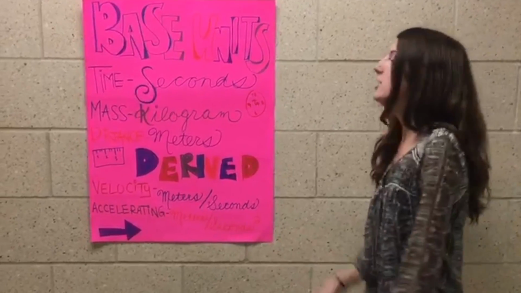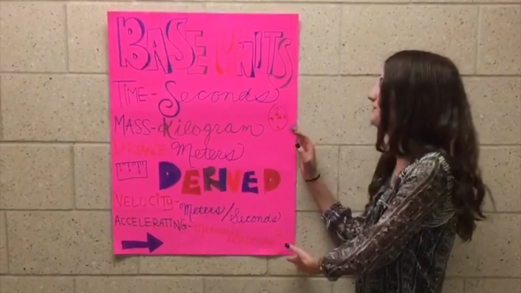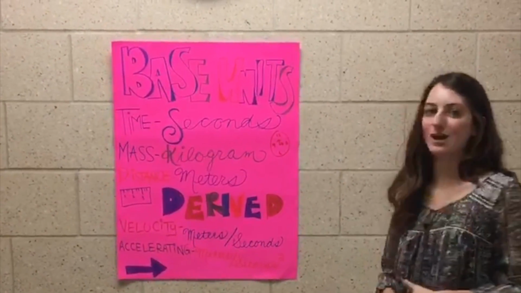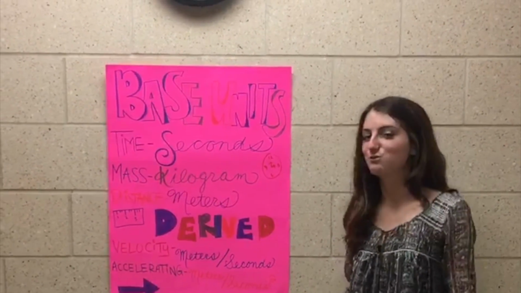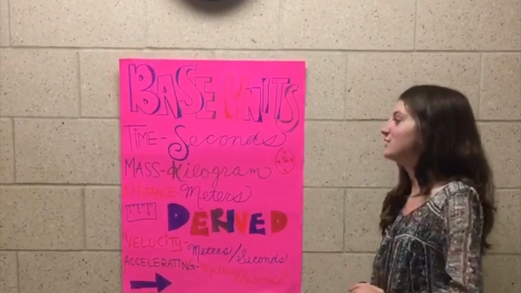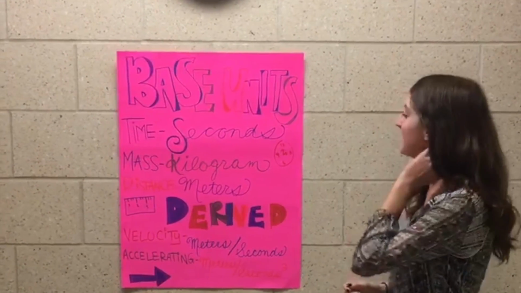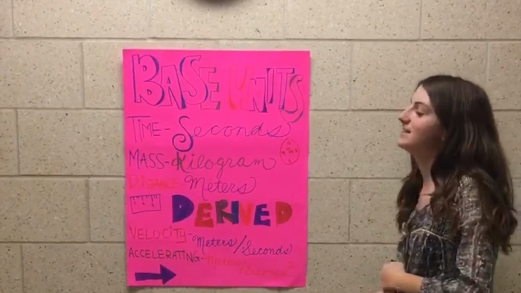Here we go. This poster shows the base and derived units that we've learned for Chapter 1. To start off with base units, these are used in simple conversions, which we all should know how to do by now. Time is measured in seconds, mass is measured in kilograms, and distance is measured in meters.